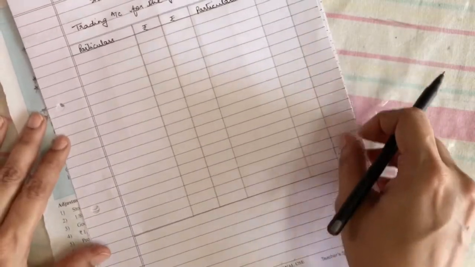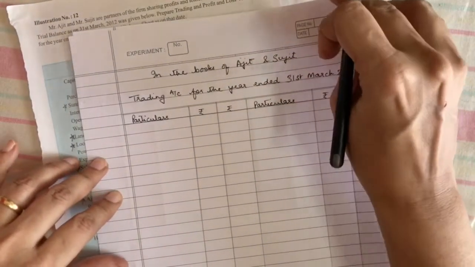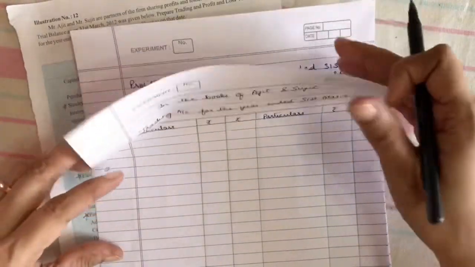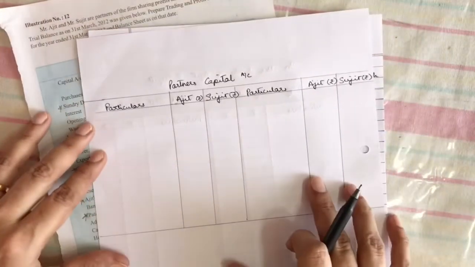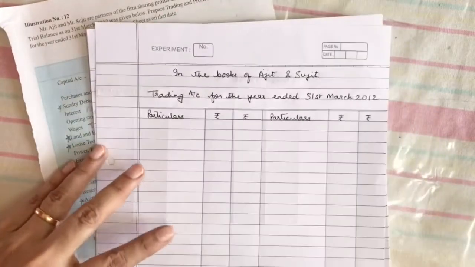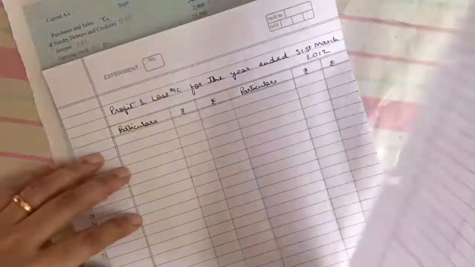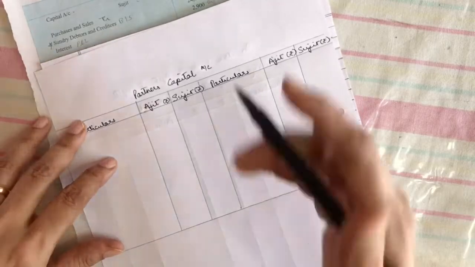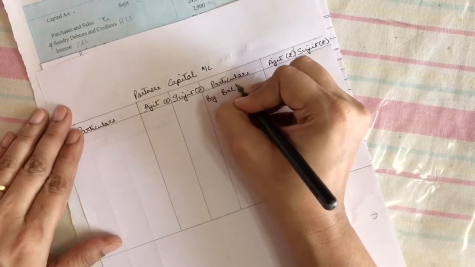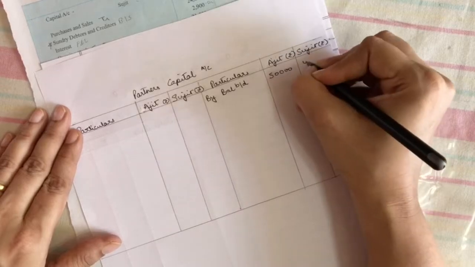I've already drawn the accounts over here. Trading account, profit and loss account, balance sheet, and I have also made as working note partners capital account, Ajit and Sujit. Okay, so we'll start. The first is given as capital account. Always go sequence wise. Capital account, go to capital account first, write down by balance brought down 50,000, 40,000.